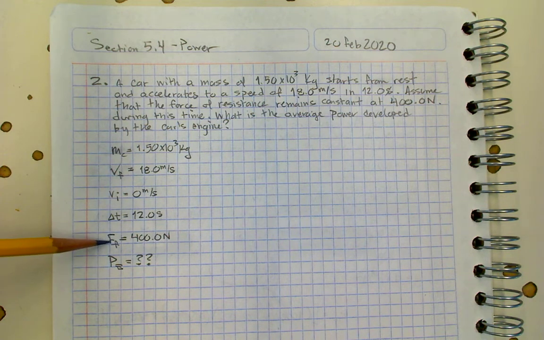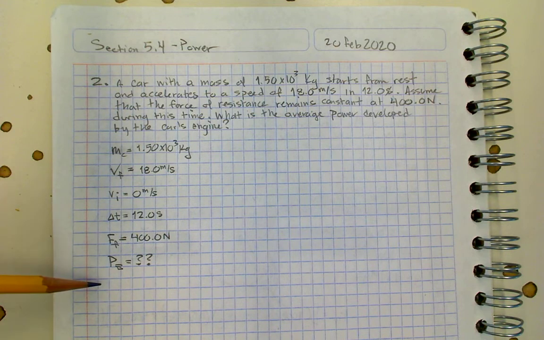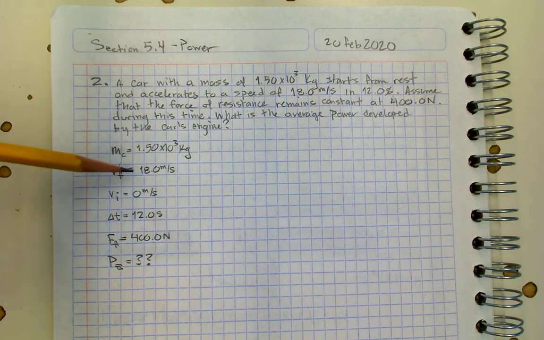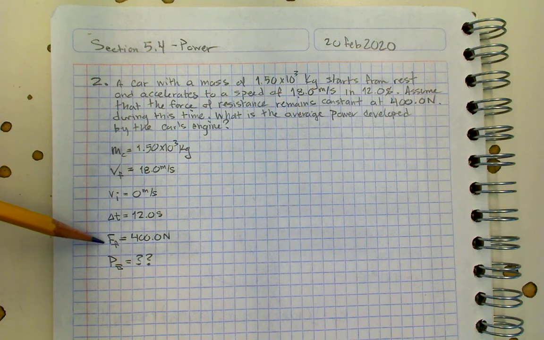We have the resistive force. I called that capital F for force, little f for friction. And notice I'm computing the power of the car's engine. I think that's one of the hard things to understand about this: not only does the engine cause this acceleration, it has to overcome the resistive force while it's doing that. So conceptually, the engine's going to have to do more work than just accelerating the car. It's going to have to both accelerate the car and overcome this force of friction.